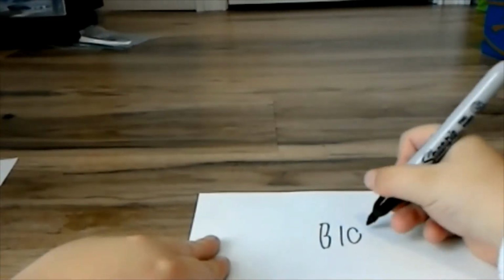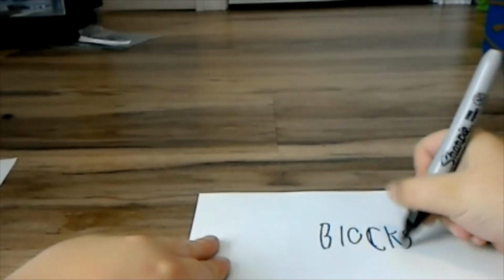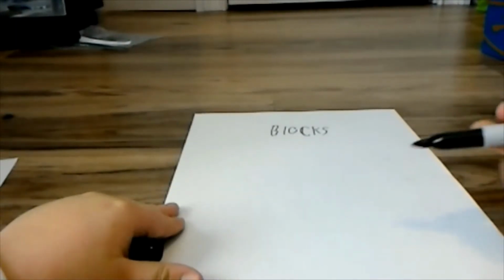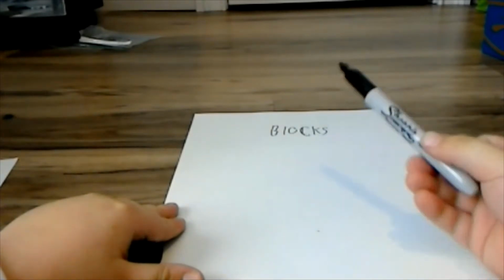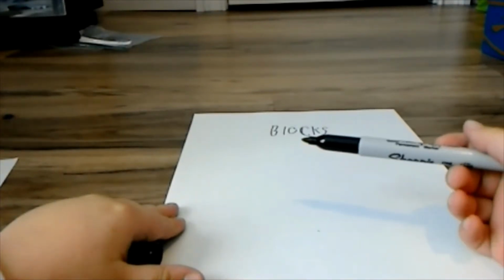So, most games have a title screen or some sort of intro. So, we're just going to make a little simple title screen. Let me make it real quick, and we're just going to call this game Blocks. So now we have the name written down. Some games will put a character or a play button on the screen, or some will just have an A to start or something to let people know how to play.